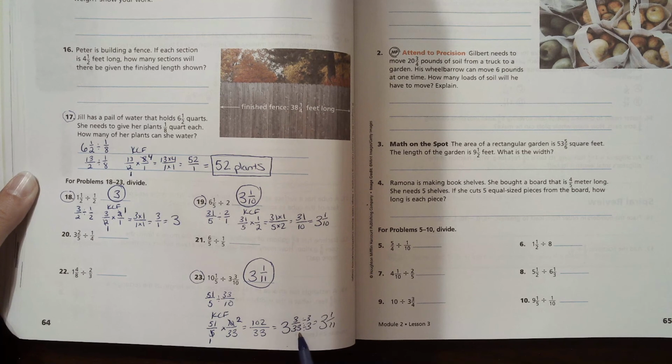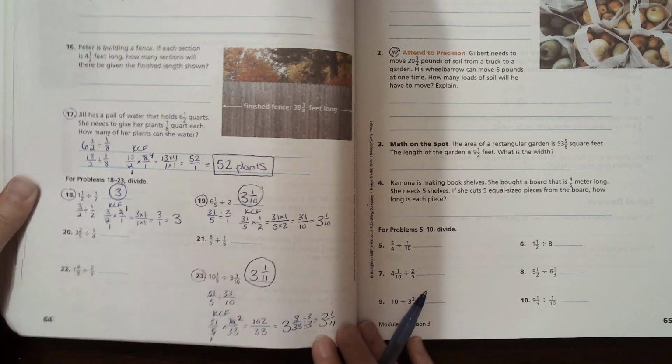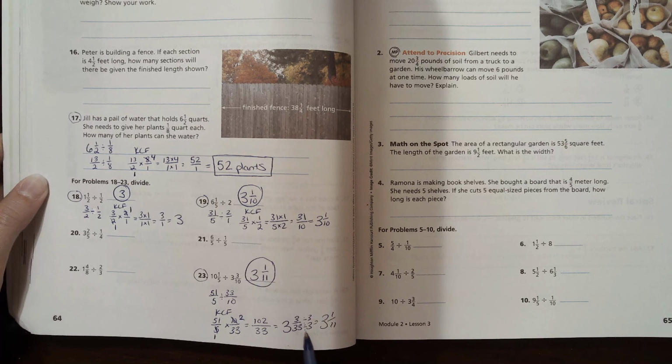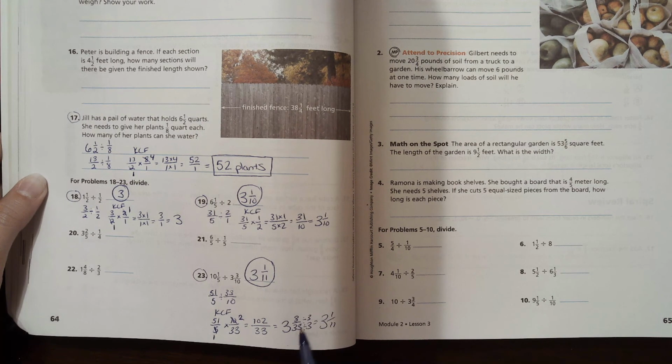However, 3 over 33 can be simplified further. Divide both numerator and denominator by 3. 3 divided by 3 is 1, and 33 divided by 3 is 11. So our answer is 3 and 1 over 11.